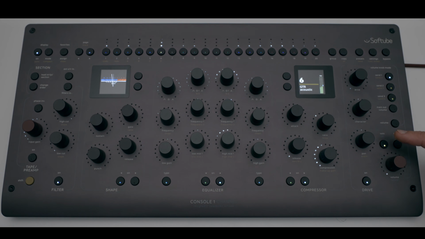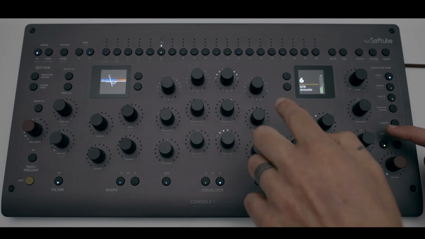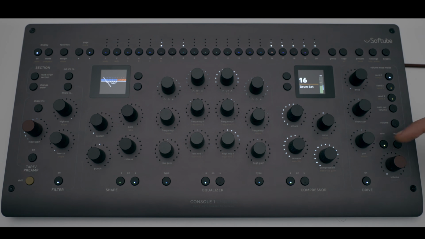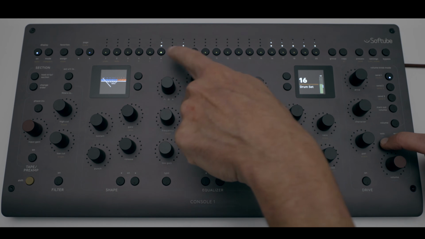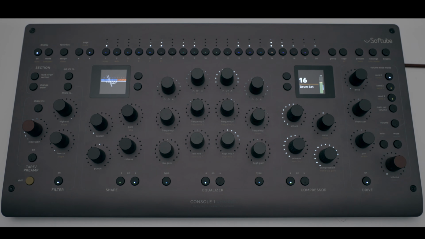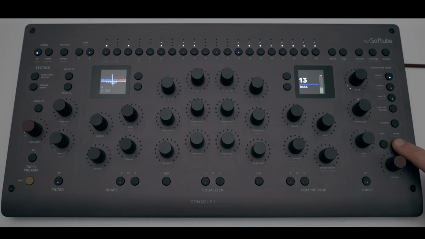Let's solo a few tracks. Now, let's hold the solo button and we can see which tracks are soloed, making it easy to unsolo multiple tracks at once. And of course, if we mute multiple tracks, we could then hold the mute button to see which tracks are muted. This makes for a super fast workflow.